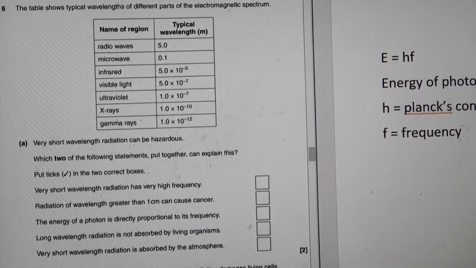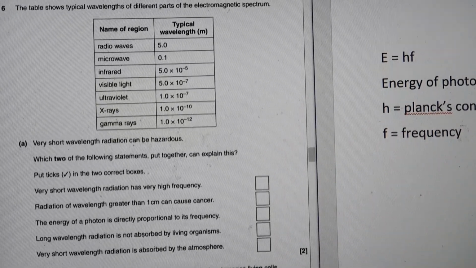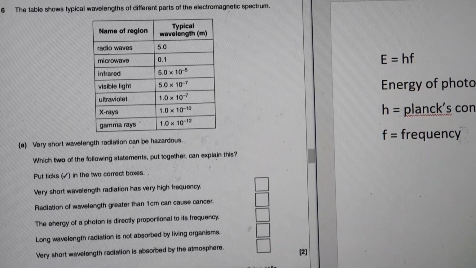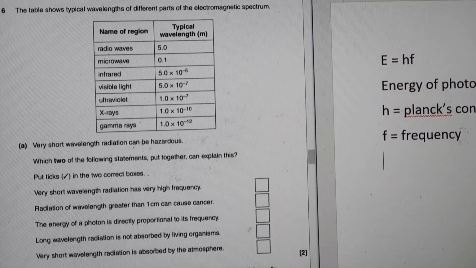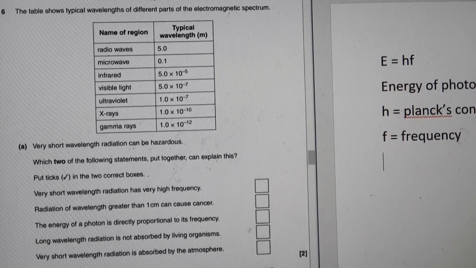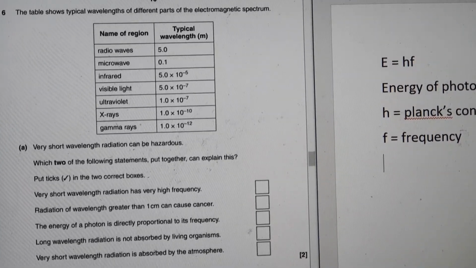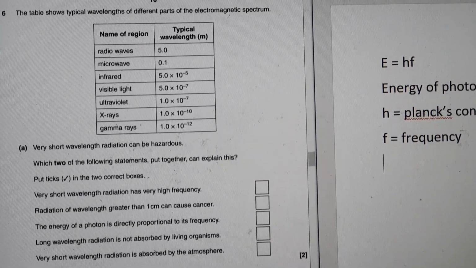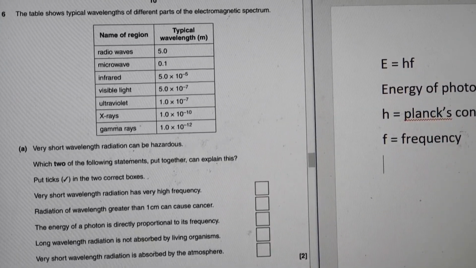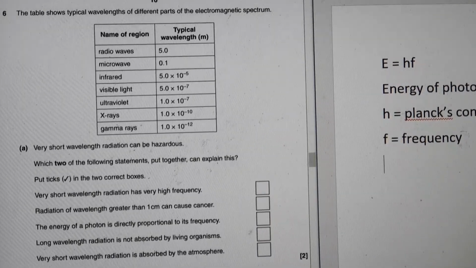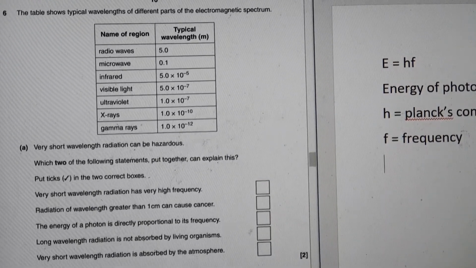Now let's look at the other ones. Long wavelength radiation is not absorbed by living organisms. Now, long wavelength radiation can be absorbed by living organisms. For example, radio waves and microwaves can get absorbed by cells, but that doesn't answer the question. It doesn't explain what the question is asking. Because it's not absorbed, that doesn't explain why it can be hazardous.